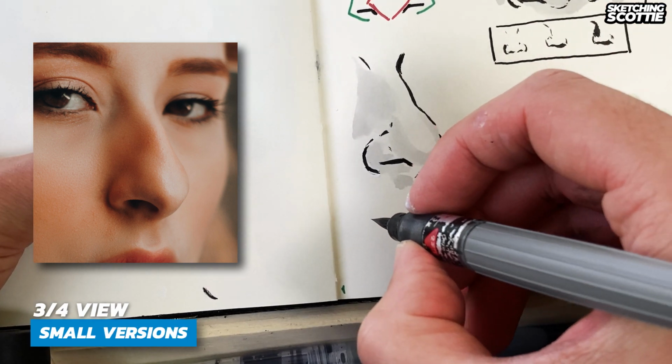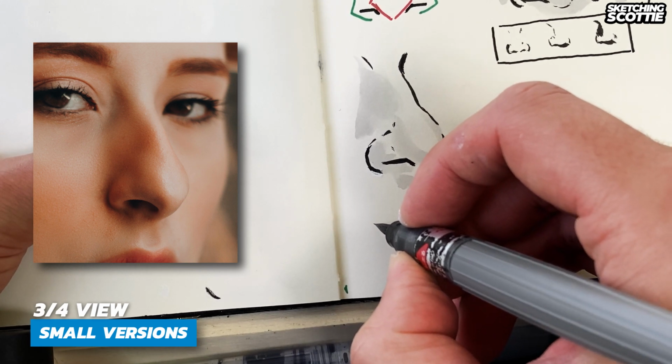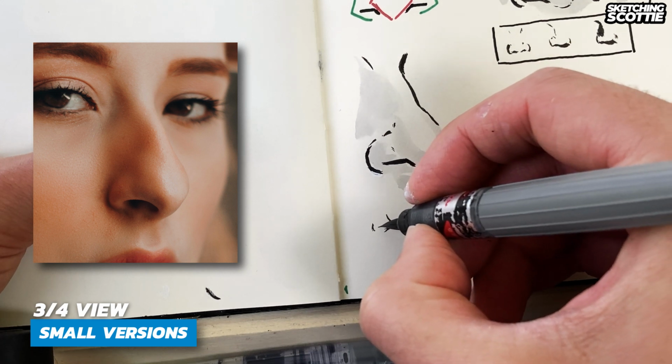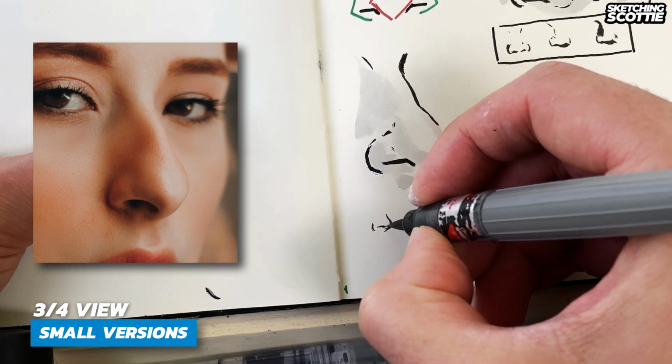So if I wanted to draw this small, I would also start with the width of the nose, other side, so you can see the width. And then I'll draw the little line here with a slightly different angle.